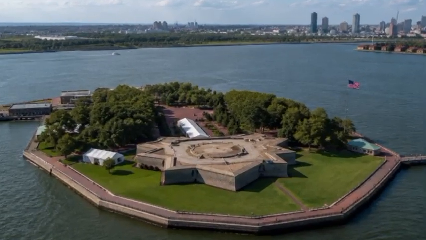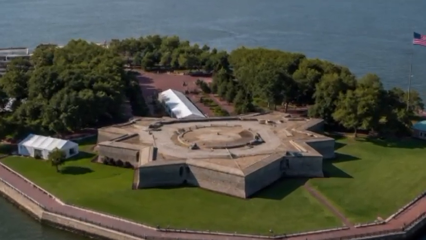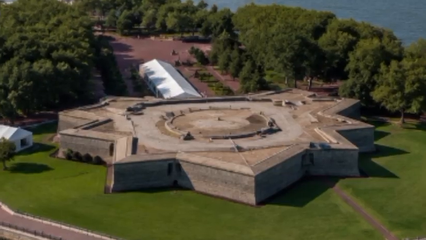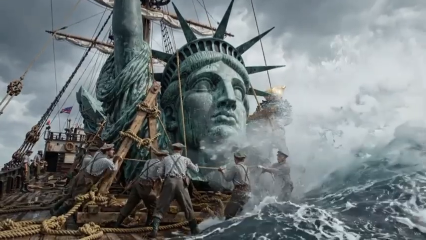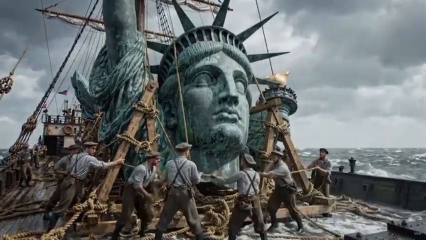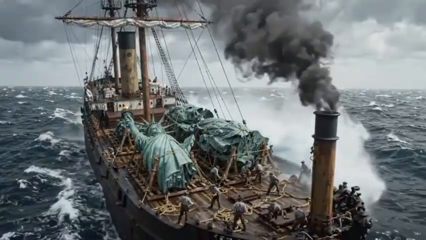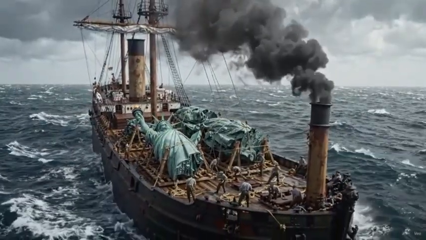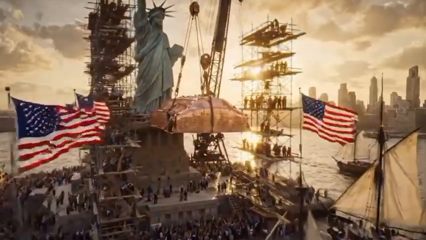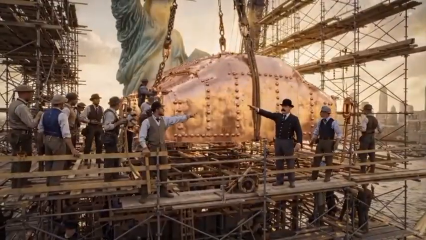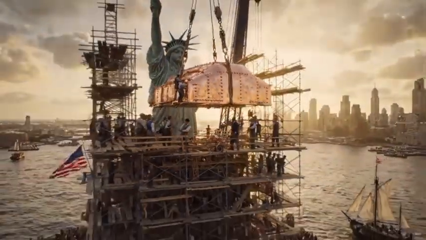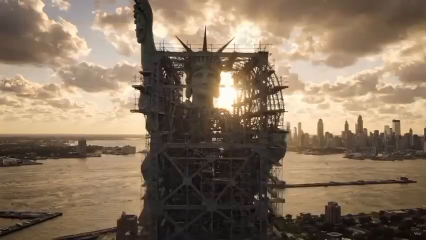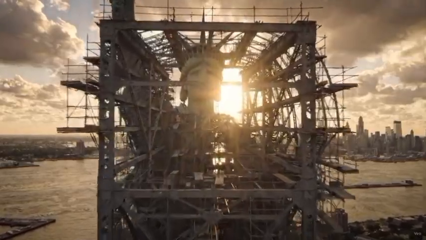It was then prepared for transportation across the Atlantic Ocean, while construction of the pedestal continued in New York. Transporting the Statue of Liberty from Paris to New York was no easy task. The monument had to be dismantled into hundreds of individual pieces and packed into large crates for shipment. Once the pieces arrived in America, workers began the complex process of reassembling the statue on its pedestal.